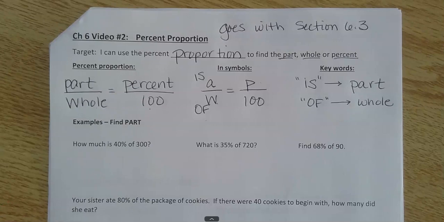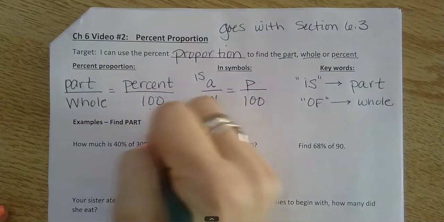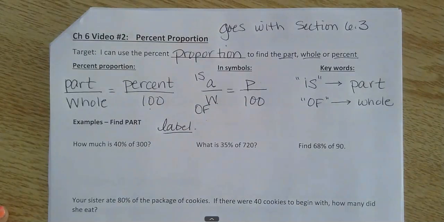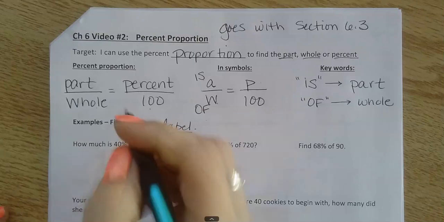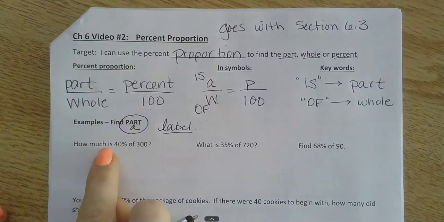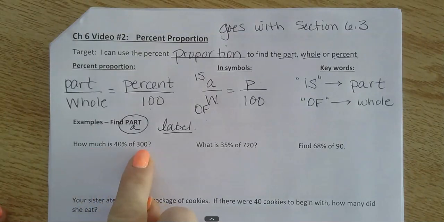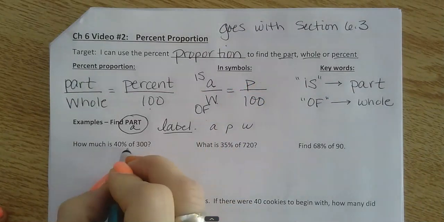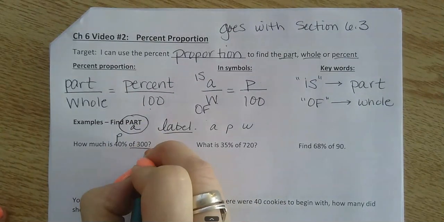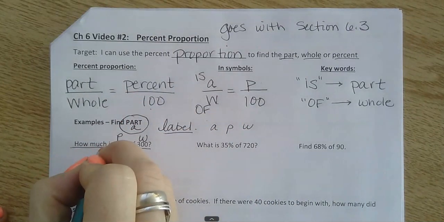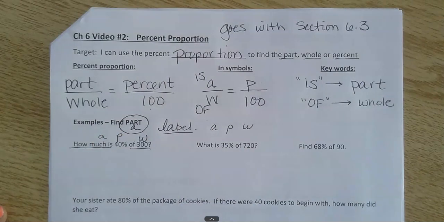All right, so let's do some examples. You are going to label, and I'm going to put that here, label all the pieces as we go. So this first section is finding the part, which is A. All right, so if I read this, how much is 40% of 300? I'm going to label the A and the P and the W as I read it. All right, 40%, well, that's the P, of 300, of tells me I'm looking at the whole, and I'm looking for how much is, the is part, I'm looking for A.